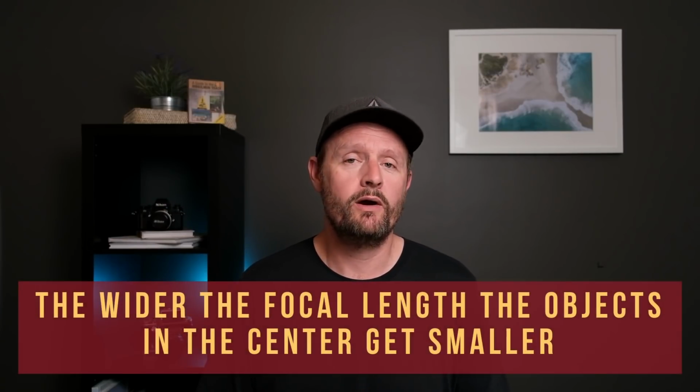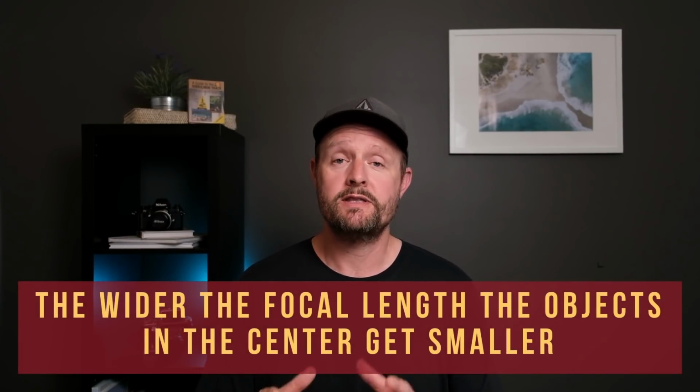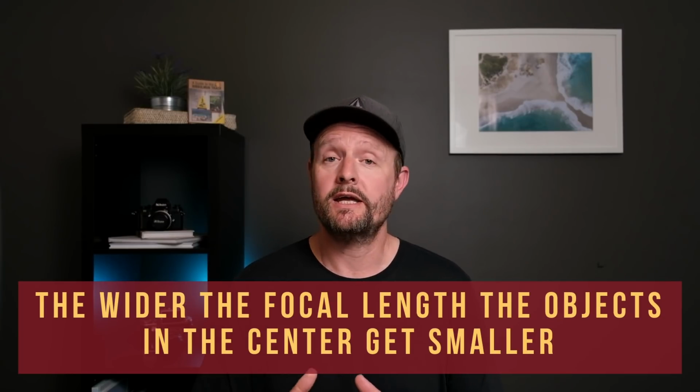We'll talk more about this a little later. The third thing to be aware of is the wider you go on your lens, the elements and features that are in the center of your image are going to get smaller. And this is just a consequence of the lens trying to fit more of the scene into the frame.